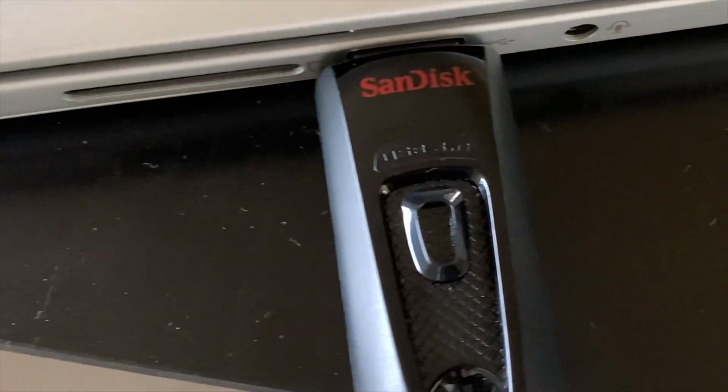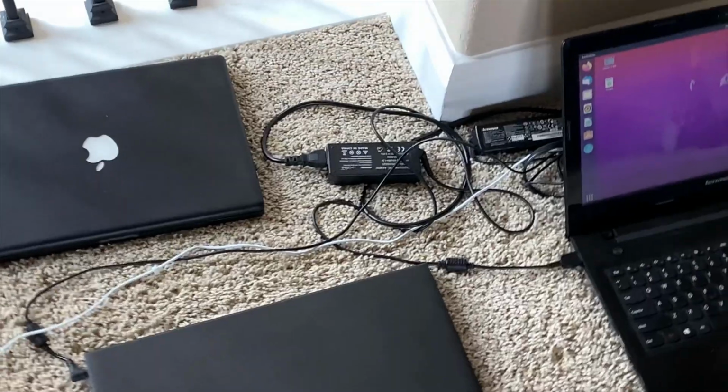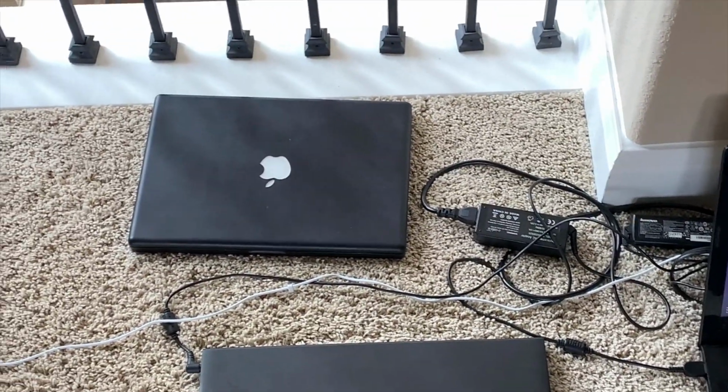But anyways, once again, just make sure it's USB 3.0. In the description, I'm going to link a SanDisk Ultra 256 gigabyte. However, I use that for backups and stuff at the moment, so I'm just going to use this. To give you an idea of how slow it is, it's going to probably take about 15 minutes to shut down and turn on. That's pretty slow. But anyways, we're going to jump right into this.